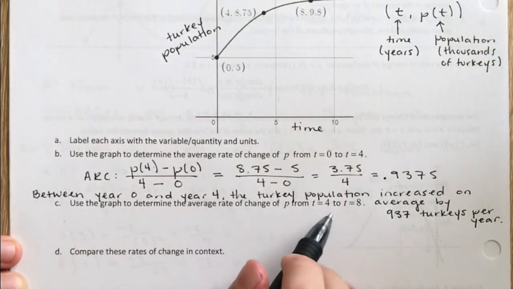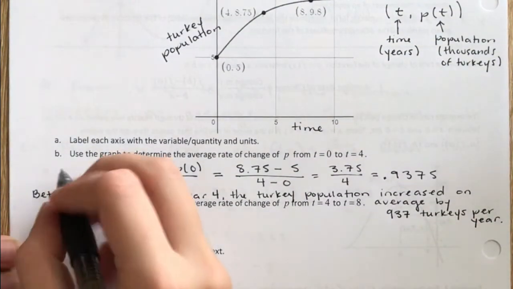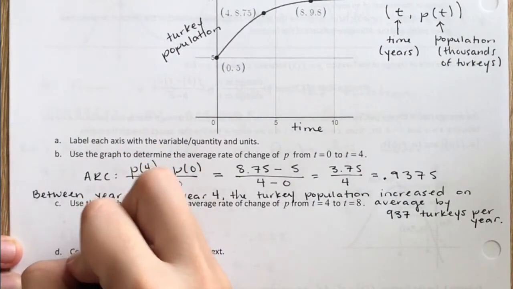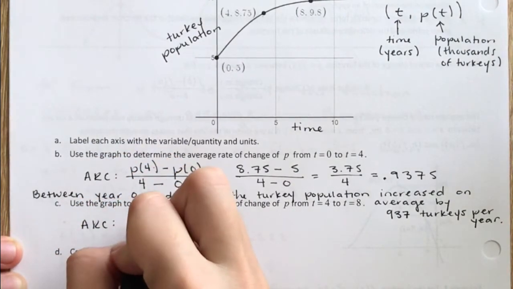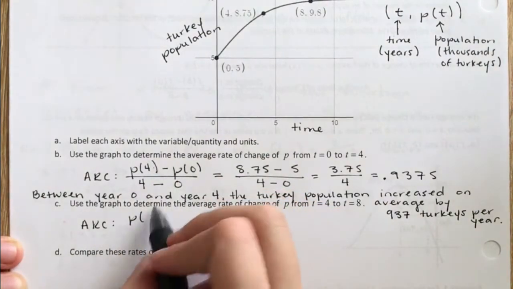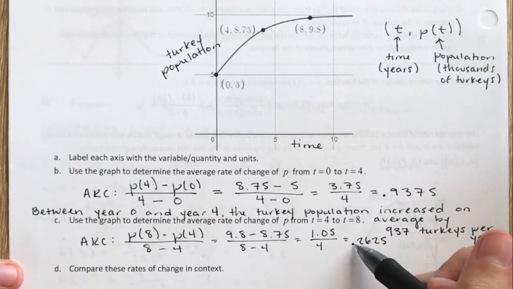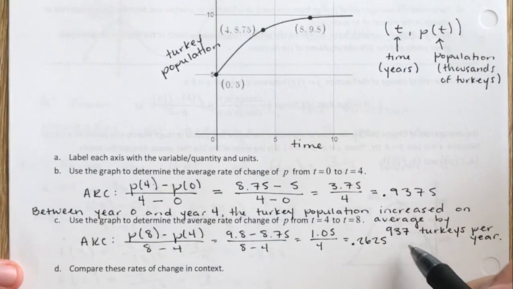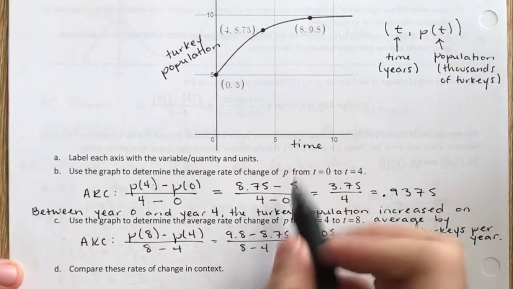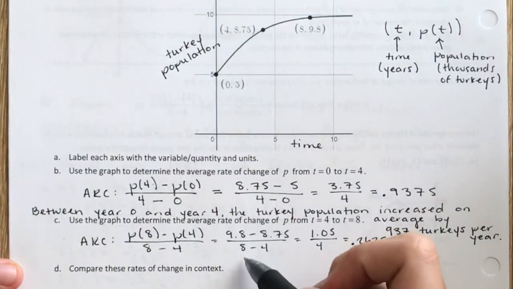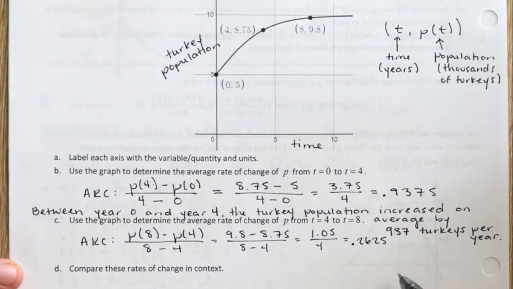Use the graph to determine the average rate of change between 4 and 8. We do the same thing. So why don't you guys try this out, get the number, and we'll talk about what it means. All right, so I got 0.2625. Again, just got these values from the graph, right? The y values of these respective x values.